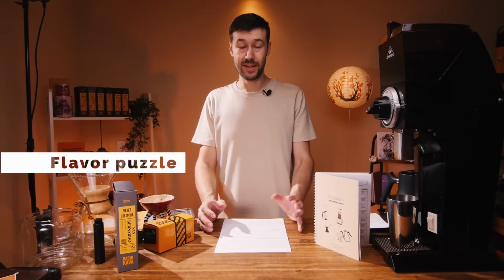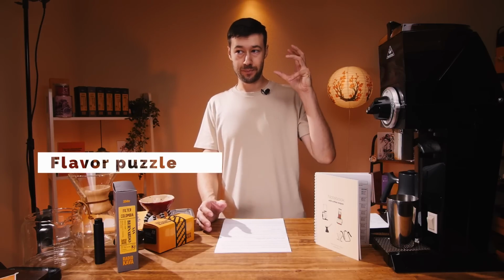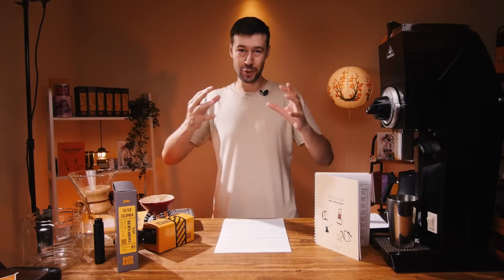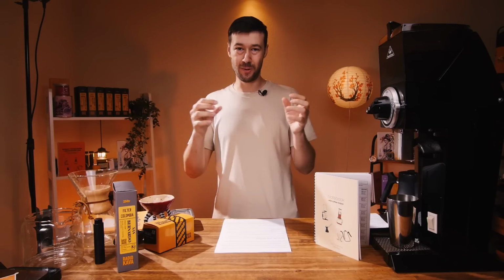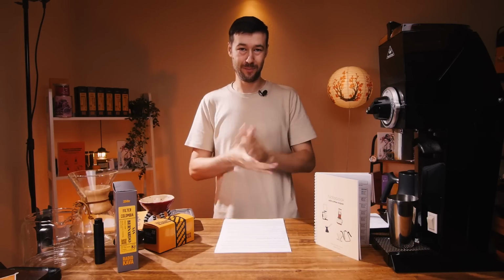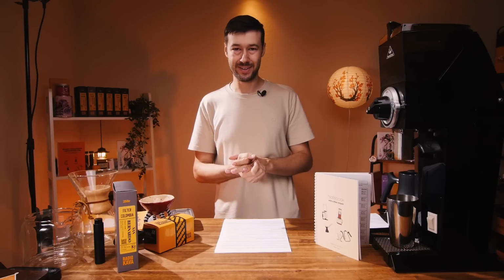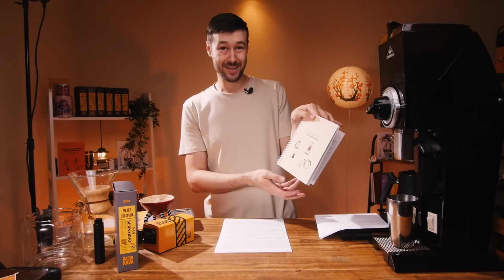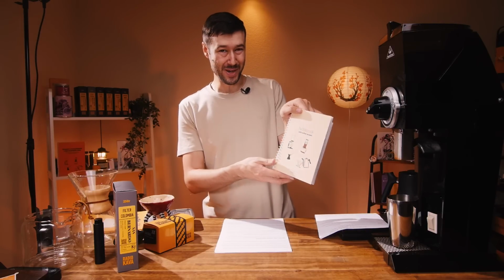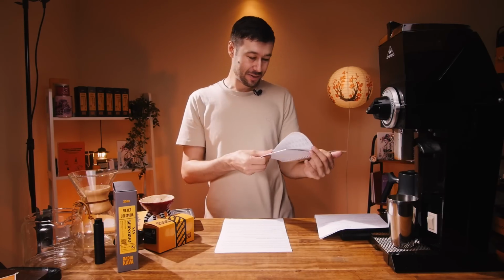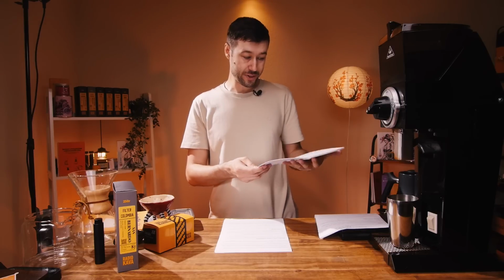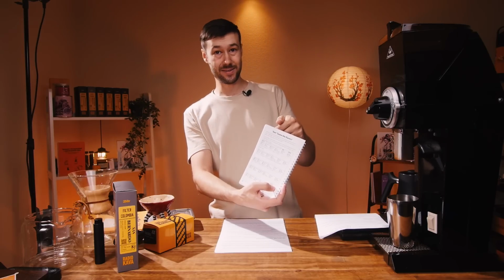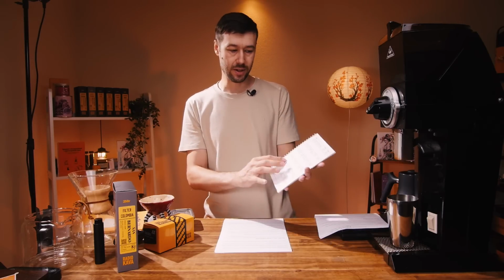Flavor puzzle. Now when you have collected some sensations, some acidity, bitterness, you can assess it, you can bring your puzzle to some picture and name the flavor descriptor, at least a general understanding of what it is. And it is time to take your notebook, maybe this one, and note down what you perceive in terms of a general understanding of flavors. I have test guess the flavors, which I've used already.